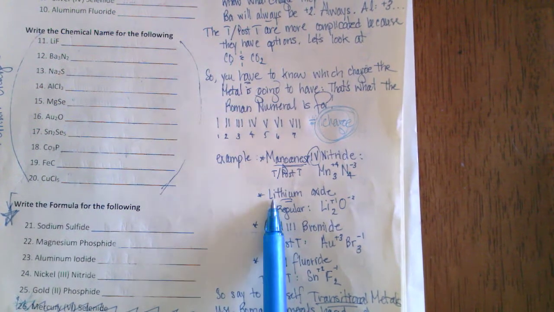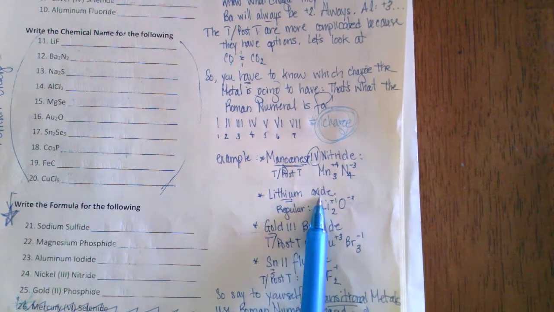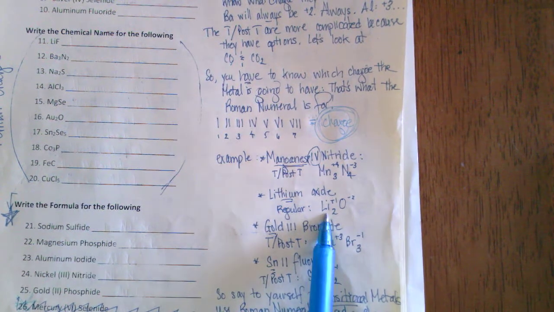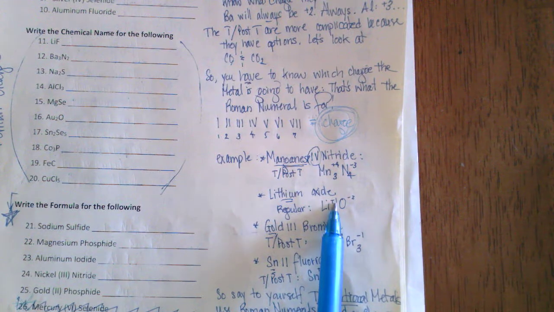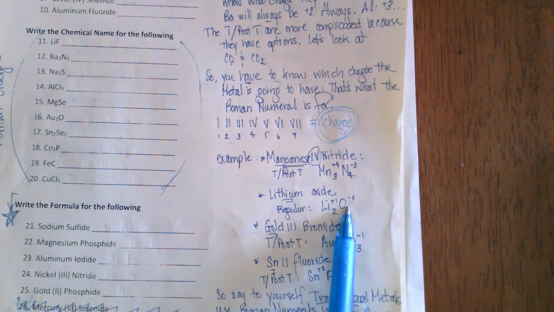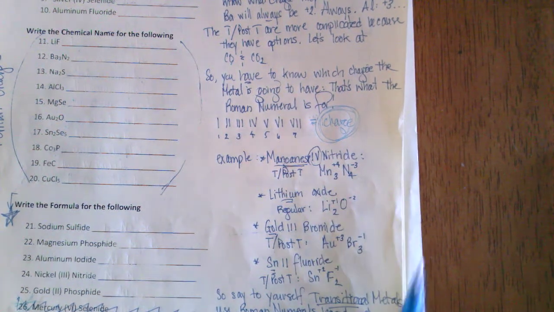Let's try lithium oxide. Lithium is a regular metal. I go to the periodic table for a regular metal. I know it's going to be 1, so I put a +1 there. Oxygen will always be -2. I will always know my nonmetal. I either go to the periodic table or I go to my list of polyatomic ions.